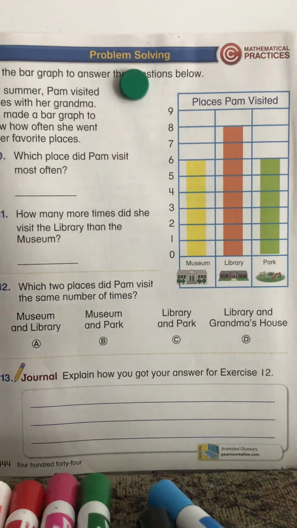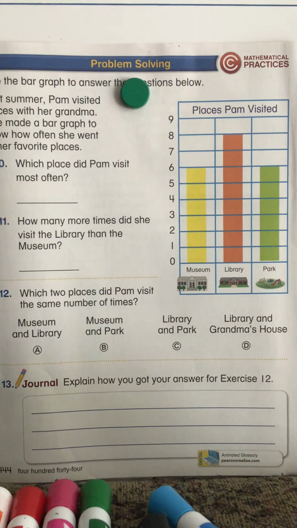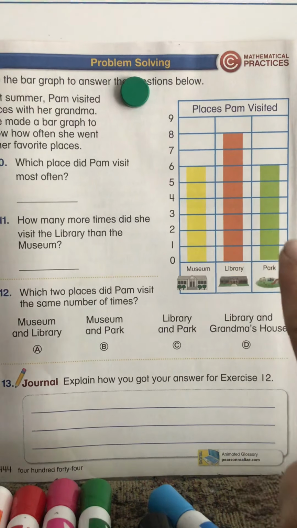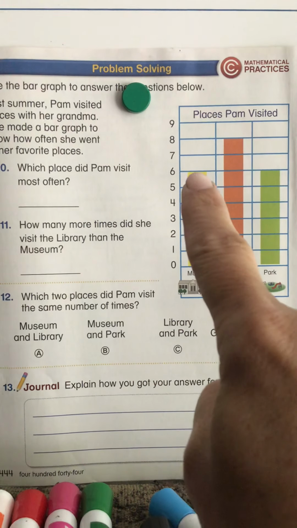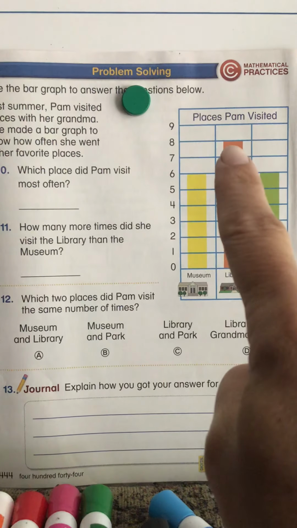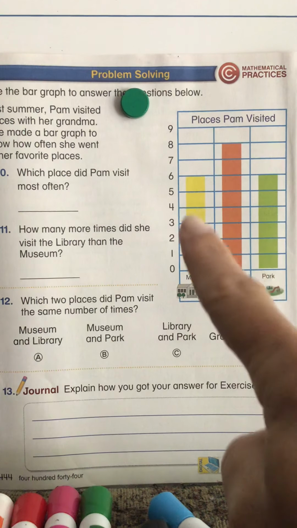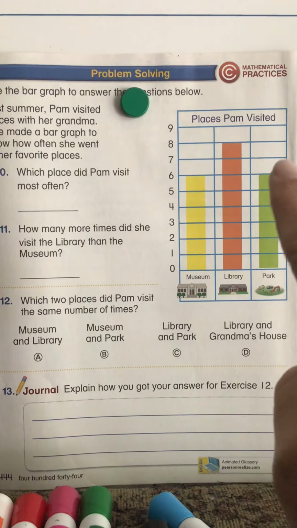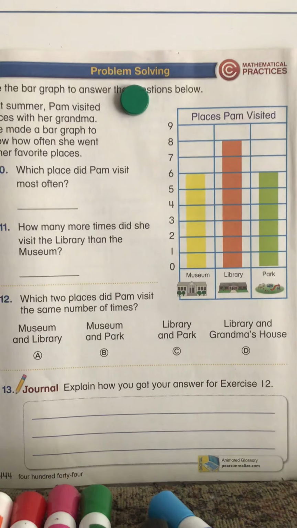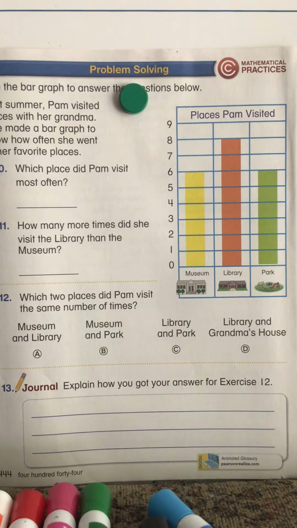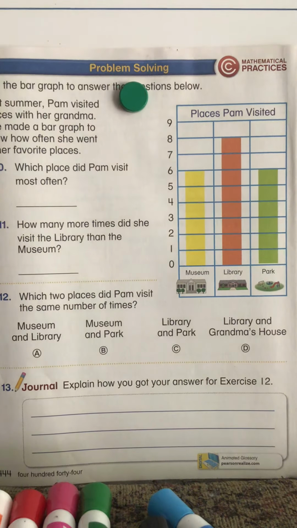Number 12, which 2 places did Pam visit the same number of times? So let's think first on our graph, which ones have the same number? There's 6 here, there's 8 here, and there's 6 here. So we look at the yellow line is the museum. The green line is the park. They were both visited 6 times. They have the same number. So we're looking for the museum and the park.